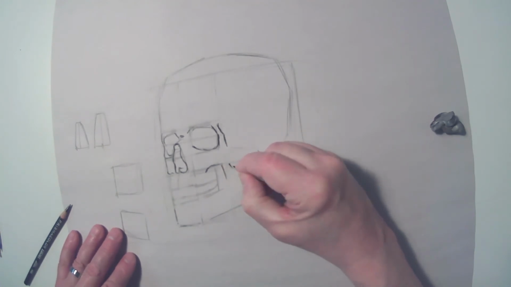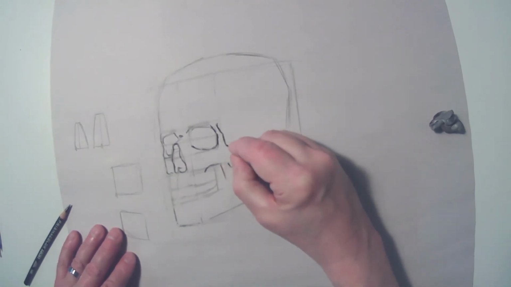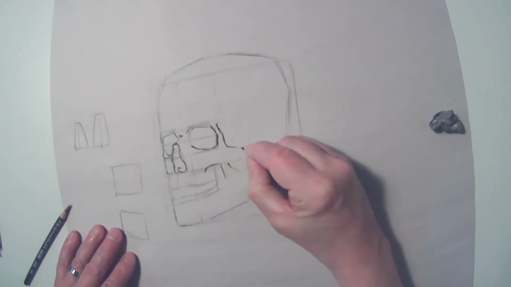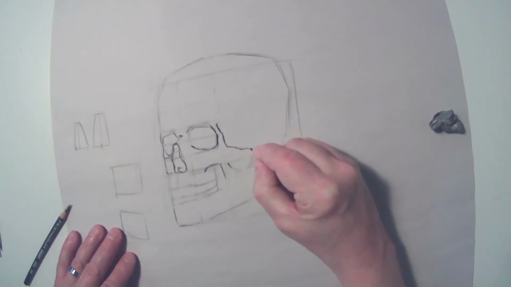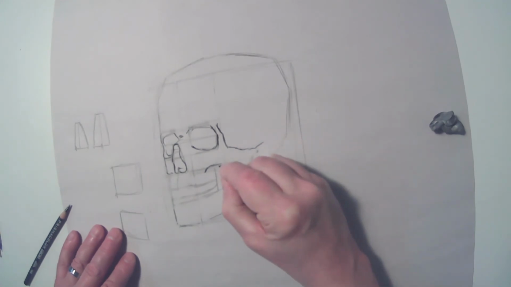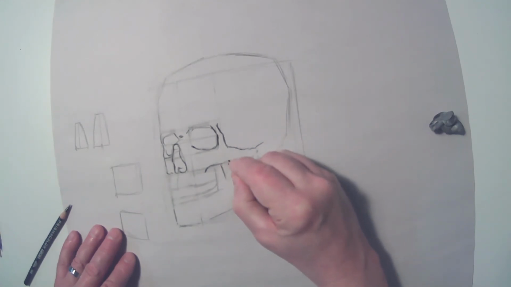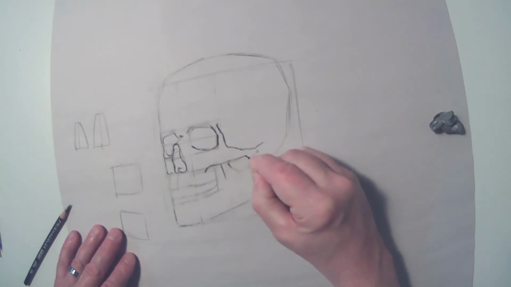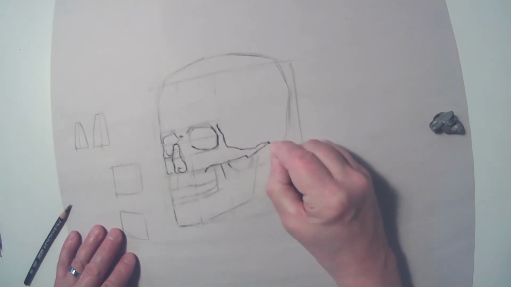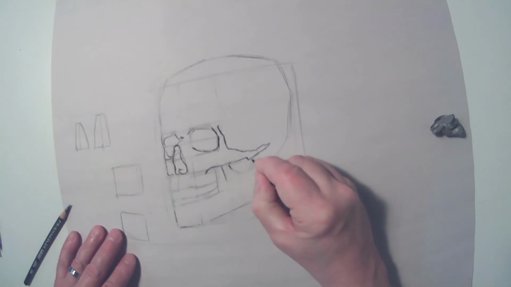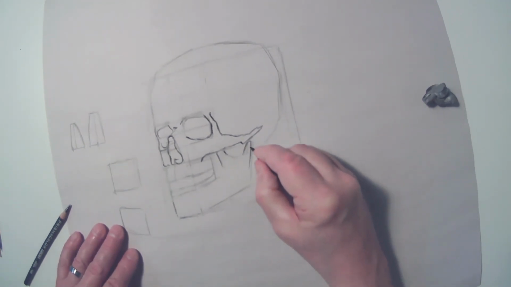So you want to retain some of that box-like quality. A lot of what I'm doing is still straight lines. I'm just breaking it into smaller straight lines. So I'll take the notch out of this.